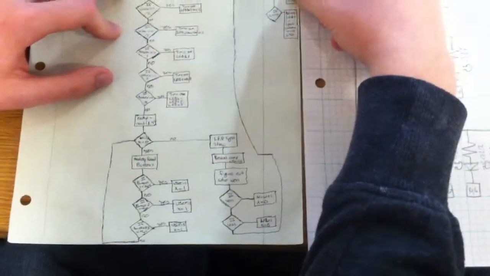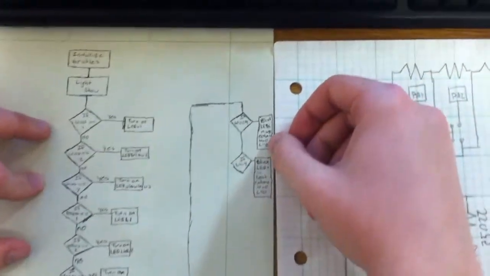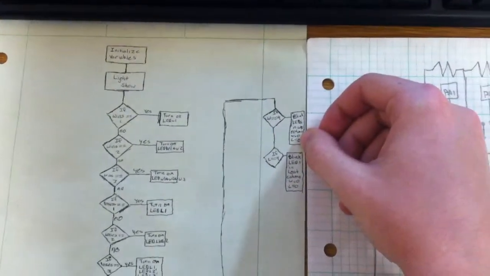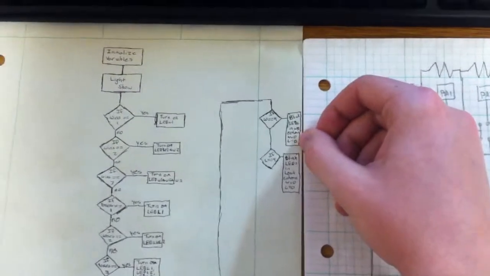Once someone reaches 4 wins or 4 losses, it resets both wins and losses to 0 and does a little dance for the winning side. It'll either blink green or blink red, depending on if you won or lost.